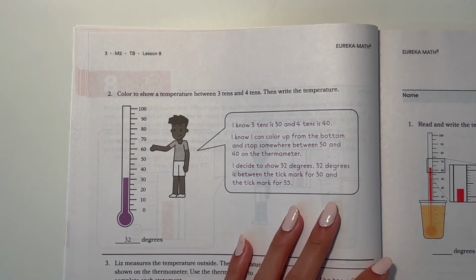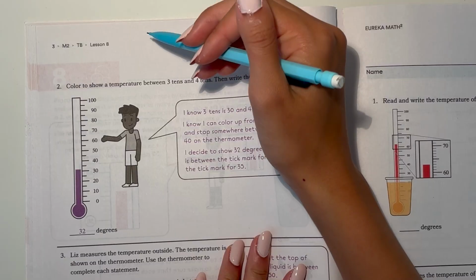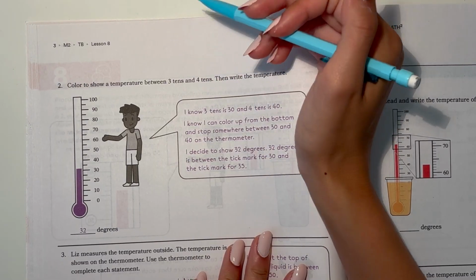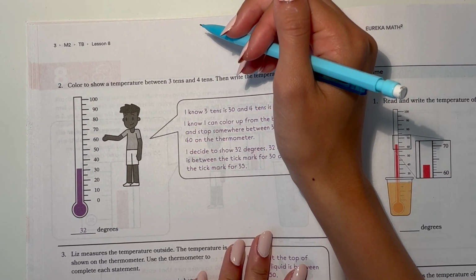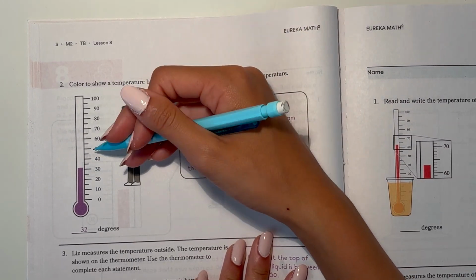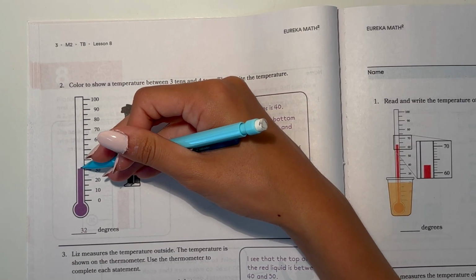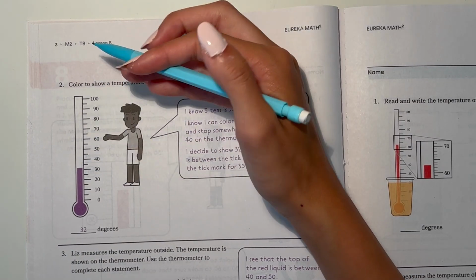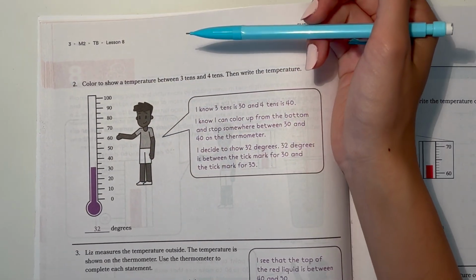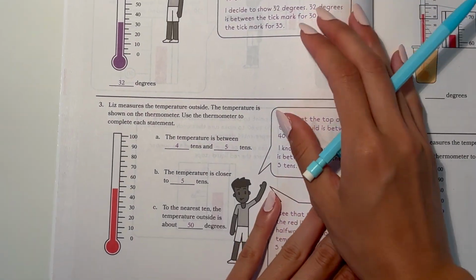Number 2 is color to show a temperature between 3 tens and 4 tens. Then write the temperature. So between 3 tens and 4 tens, so between 30 and 40, you can think of a number and just estimate and shade that part in. So they did 32 degrees. And there's more than one answer for that question, obviously.